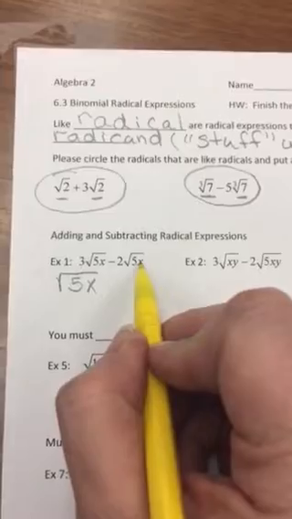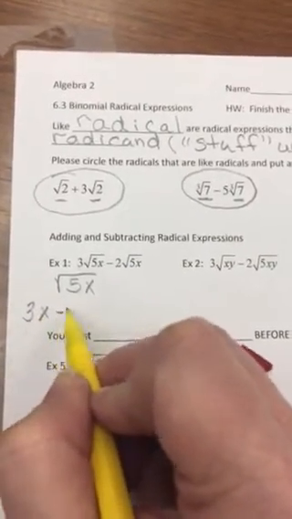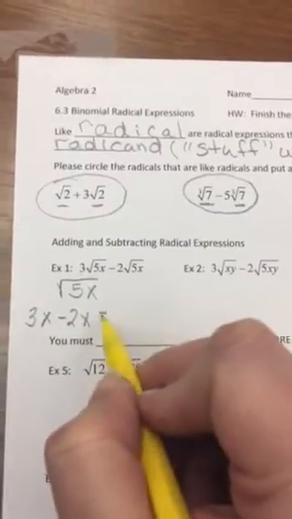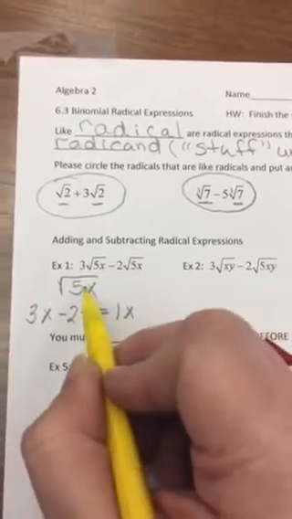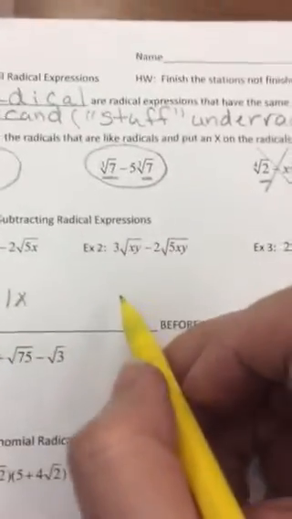So the radical is almost working like a like term, just as if I had 3x minus a 2x, and I would get a 1x. This is the same concept, but instead of an x, I have a square root of 5x.